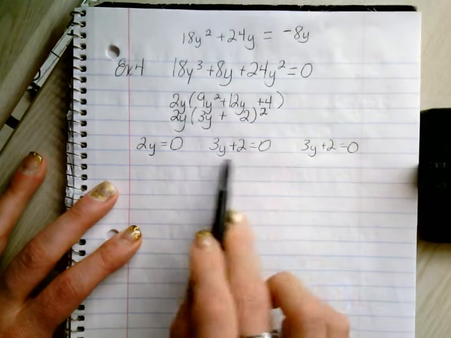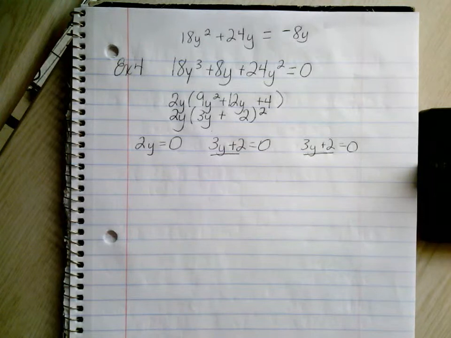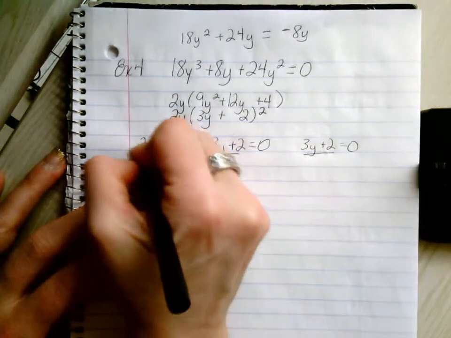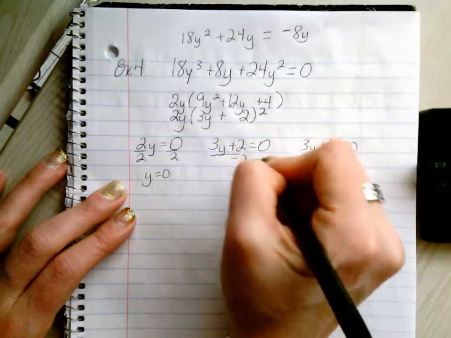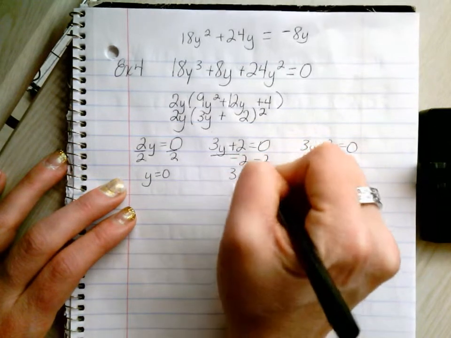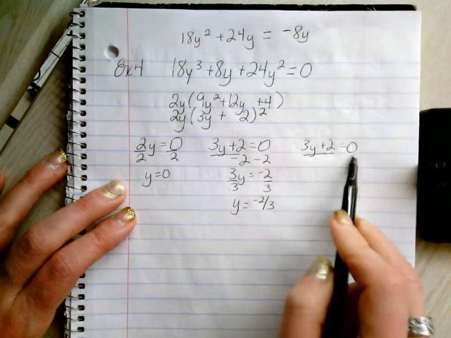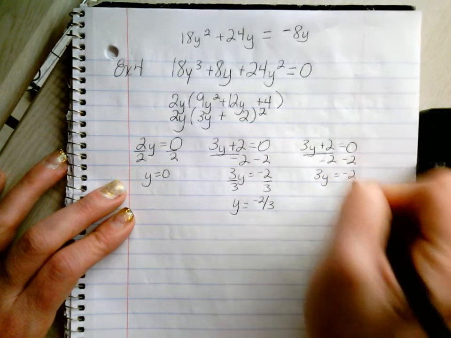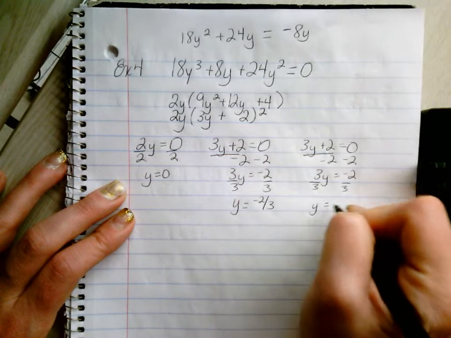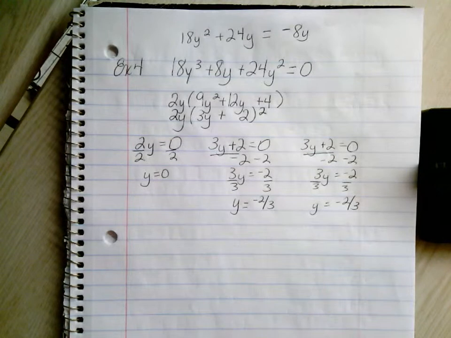Now since this is squared, notice this and this are listed twice. Do I really need to list it twice? I'm going to come up with the same solution, aren't I? Alright, let me show you what I mean. Divide by 2. This has to be a 0. Over here, subtract 2. 3y is negative 2. Divide by 3. Y is negative 2/3. What do you want to bet? I'm going to come up with the same thing here. Subtract 2. Divide by 3. So I have 0, negative 2/3, and negative 2/3.